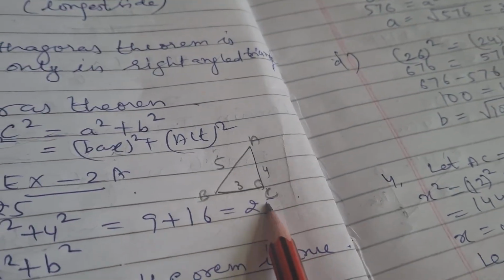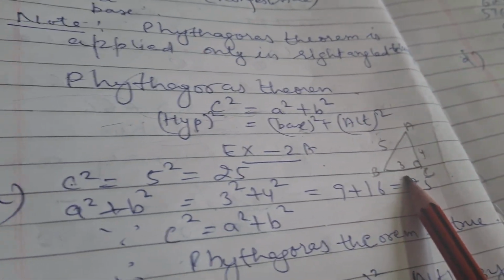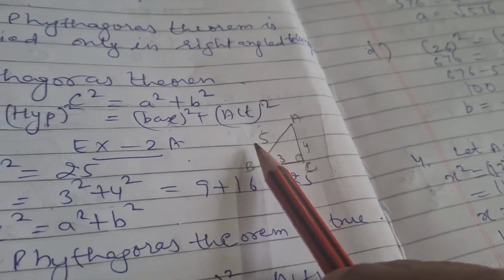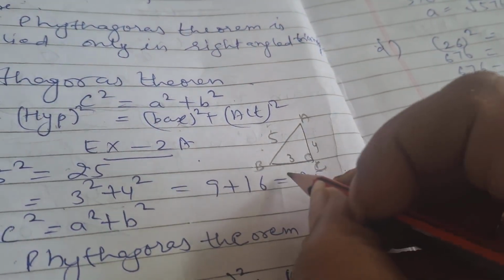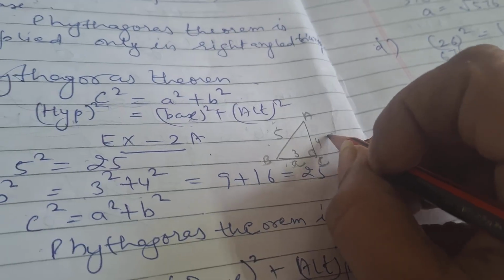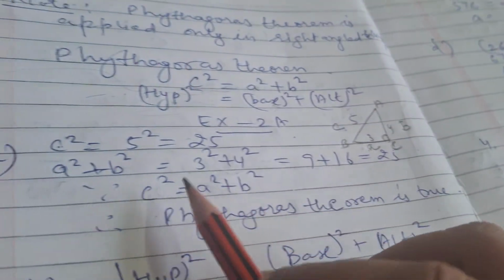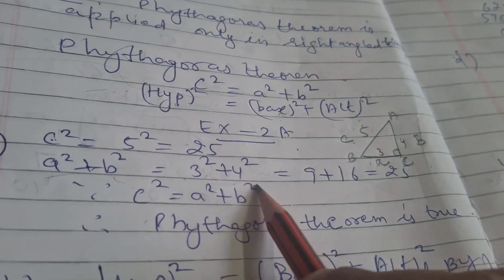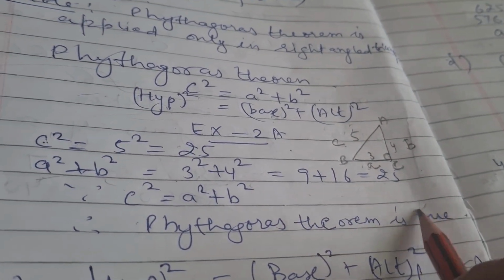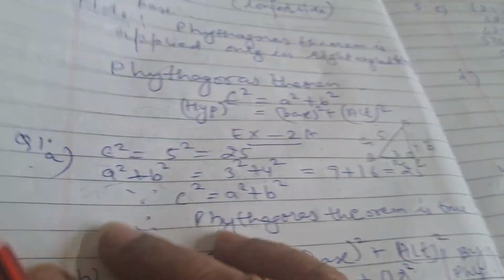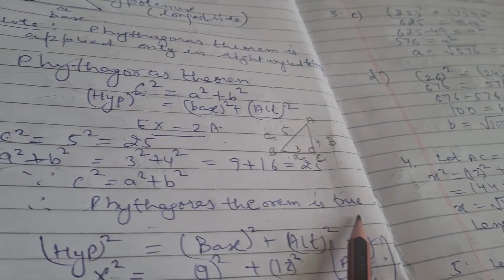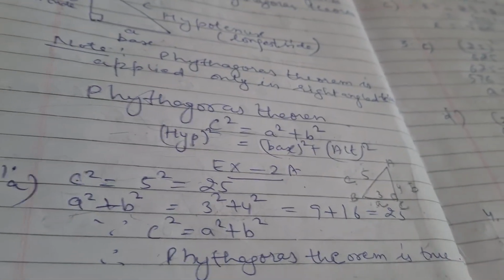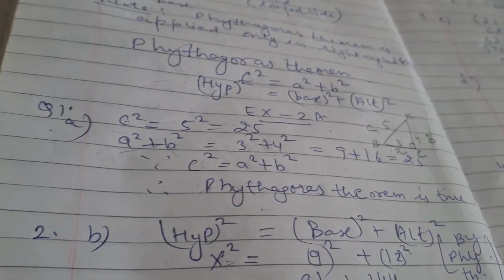So c square is, the longest side, 5 square, 25. a square plus b square, this is a, this is b, and this is c. So a square plus b square, 3 square plus 4 square, 9 plus 16, 25. c square is 25, a square plus b square is 25. That means c square is equal to a square plus b square. So the Pythagoras theorem is true for this triangle. So in this way, you have to show in all the triangles whether the Pythagoras theorem is true or not.